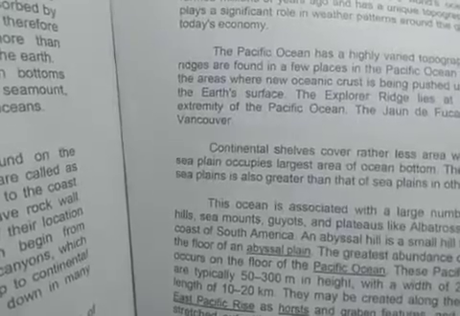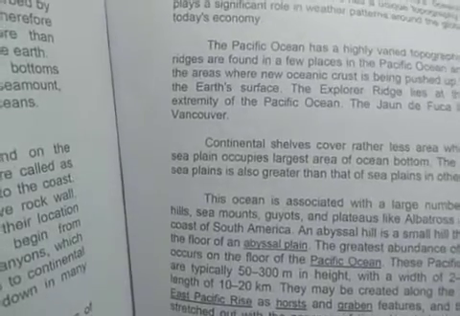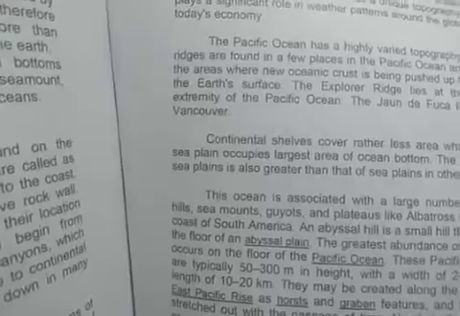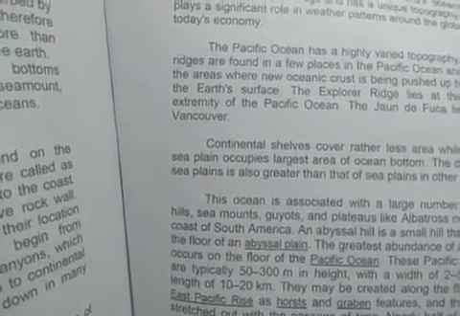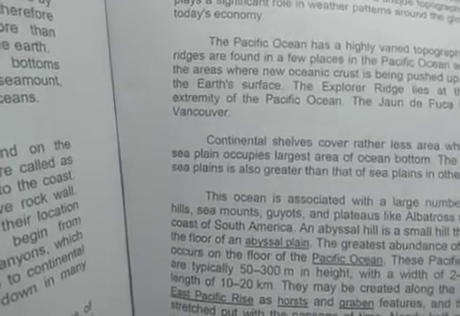The Pacific Ocean has highly varied topography. Oceanic ridges are found in a few places in the Pacific Ocean, and they are the areas where new oceanic crust is being pushed up from below the Earth's surface.